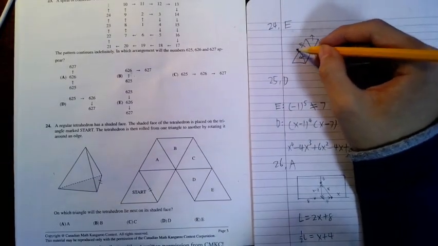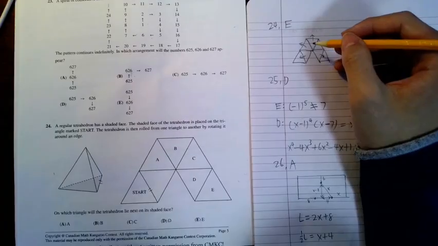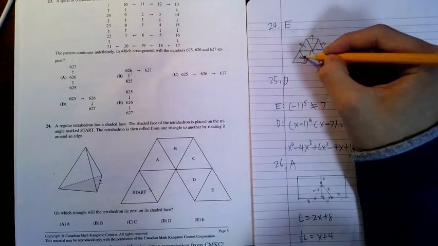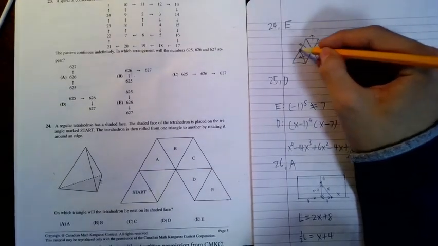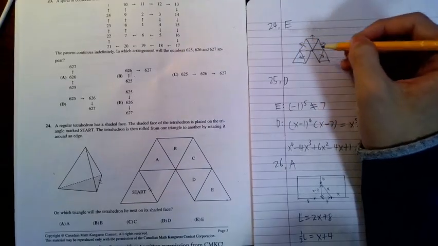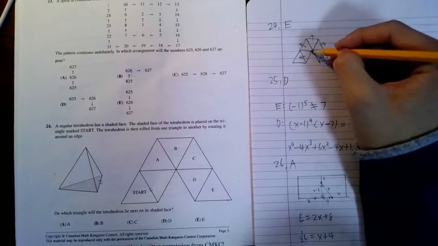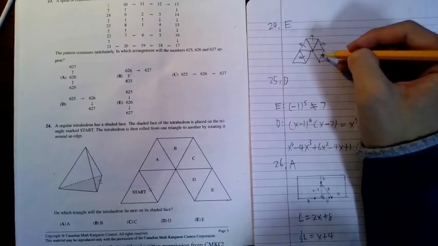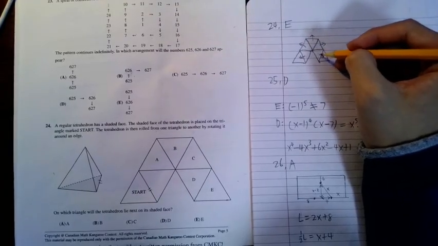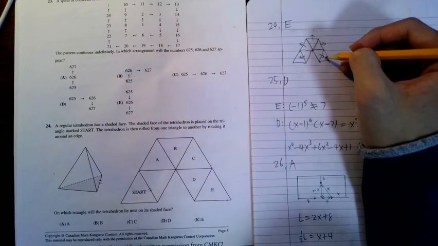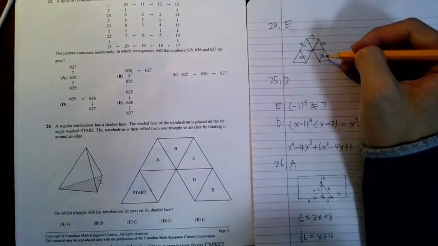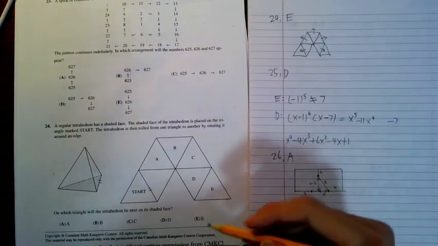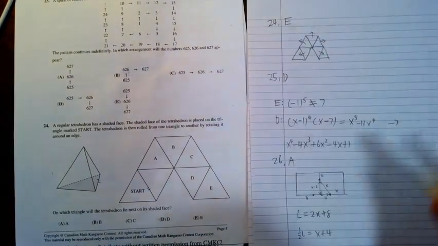Imagine each flip is kind of like a symmetrical axis, because I was originally facing this side, and after this flip I must be facing that side, and so on, until I now face this side here, and I flip. I'm back to the bottom here at section E. So the answer is E.